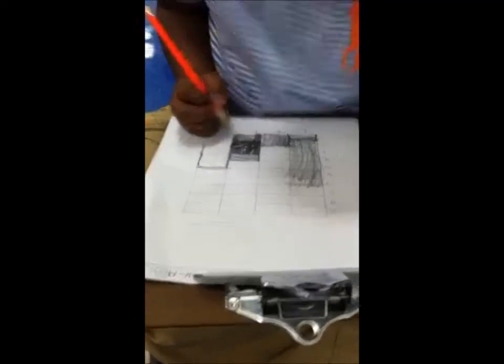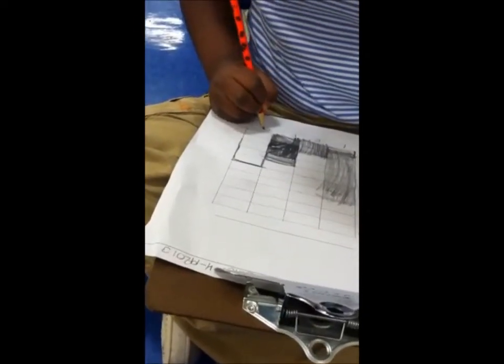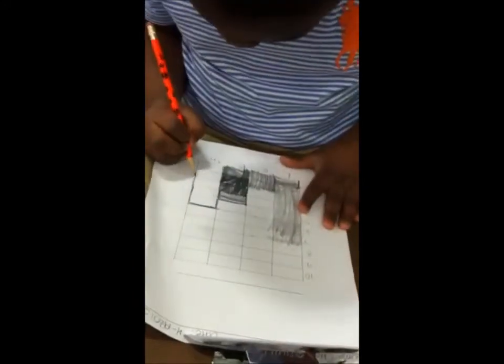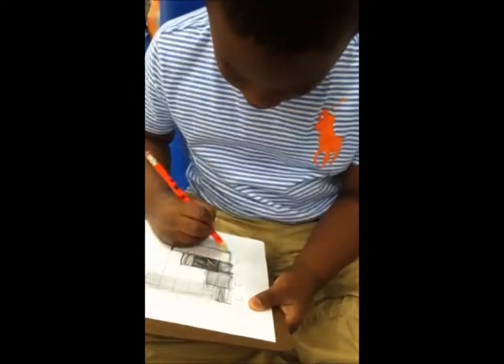What are you going to put in your next column? Free throw. Okay, so you put an F for free throws. Excellent. And then your last one? TH. What is TH? Three-point shots. Three pointers. Excellent. So that's why it's important to label our graphs, so that we're not confused about which is which, huh? All right. You may get back to work.